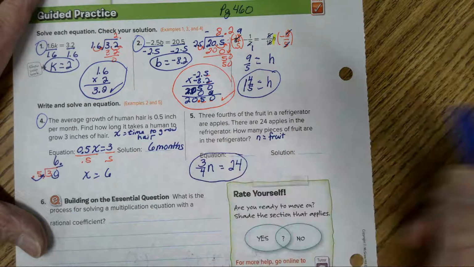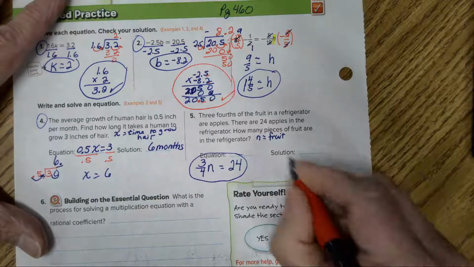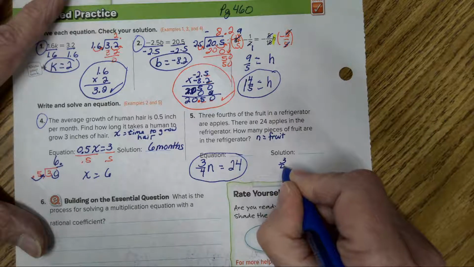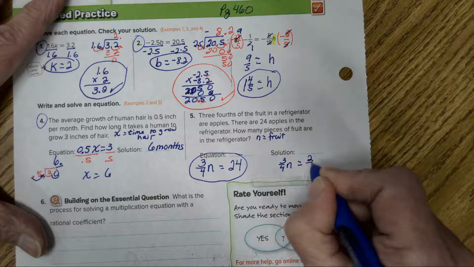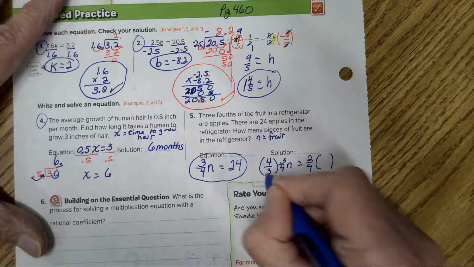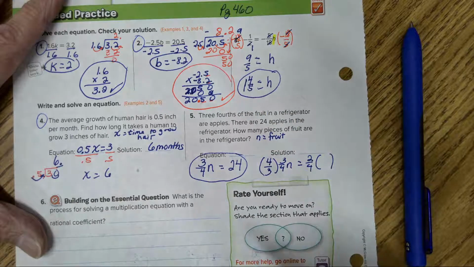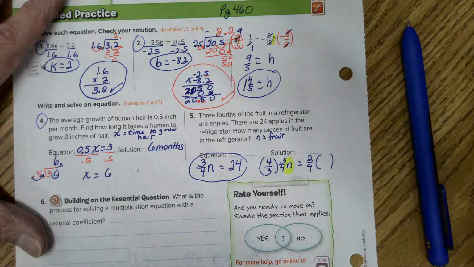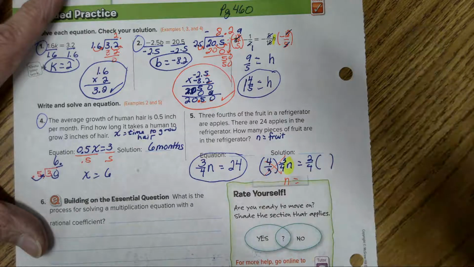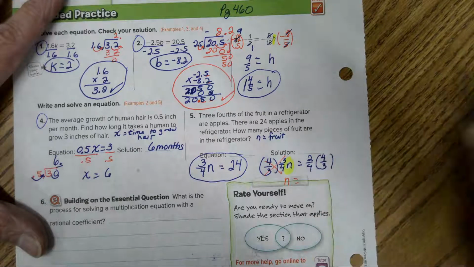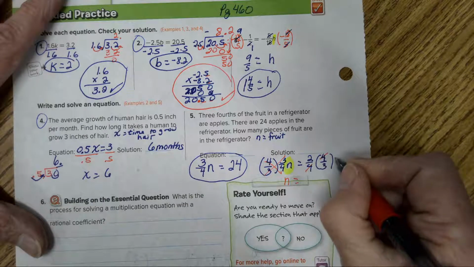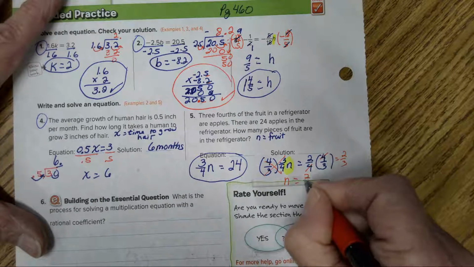Now we have to solve it. To solve your equation, I'm just going to rewrite it over here. 3/4 times n equals 24. Multiply both sides by the reciprocal of the fraction in front of the n because you want to get n all by itself. This cancels out, and n will equal 4 over 3. Oh, how nice. There's a 4 for the denominator and a 4 for the numerator, and you will get 2/3.